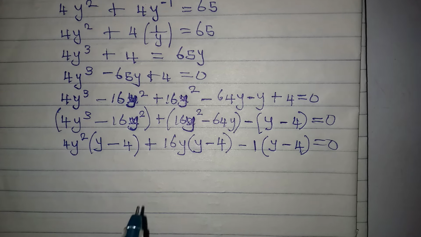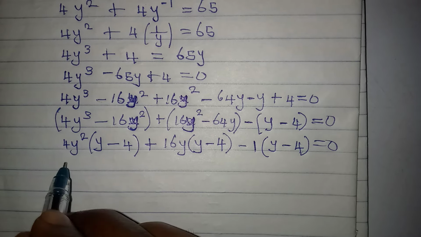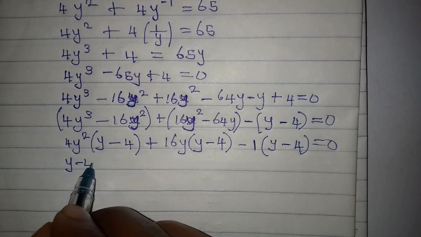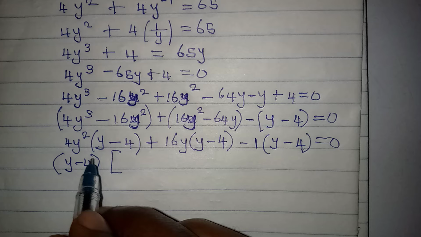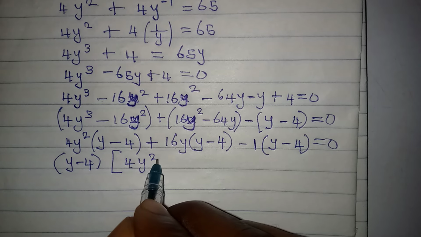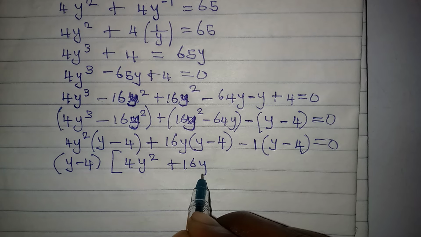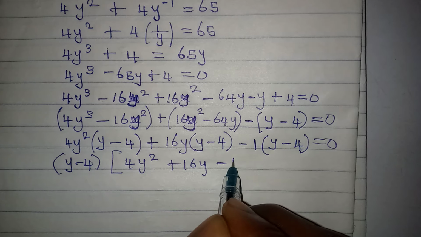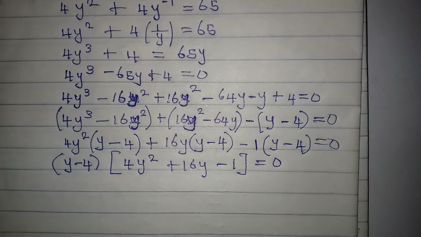We factorize. Okay, y minus 4 is common to all of them, so bring out y minus 4, let it be in the first bracket. Then in the second, what will be left over here is 4y squared, right here we have plus 16y, and here we have minus 1. So close this, and everything is equal to 0.